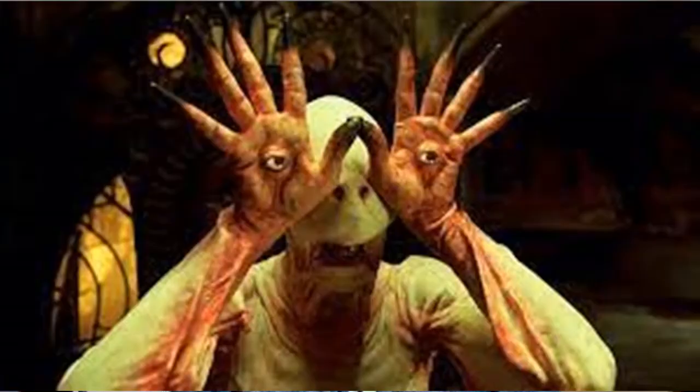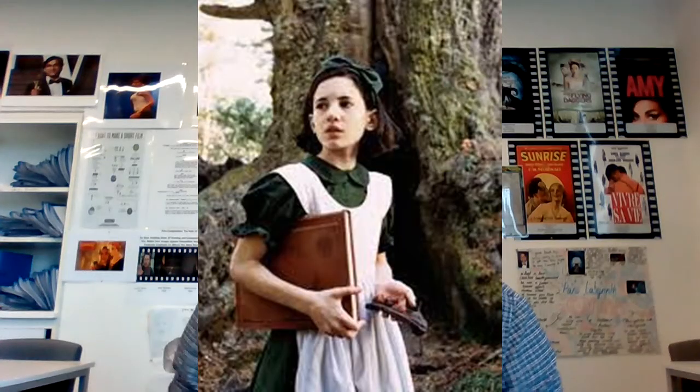So your task is going to be to analyse a still from a really key sequence of the film. The still in question is from The Pale Man's Lair. Just to give you a little bit of context around this still and this part of the film, the main character, our protagonist Ophelia, is sent on 3 key tasks. This is the second task, where she has to go to the Pale Man's Lair.